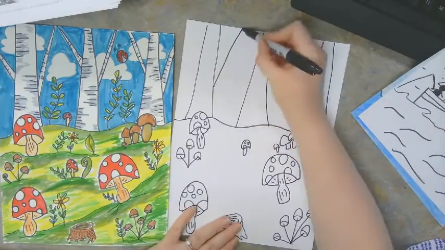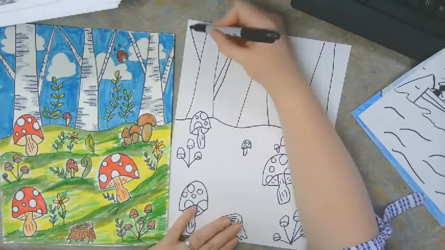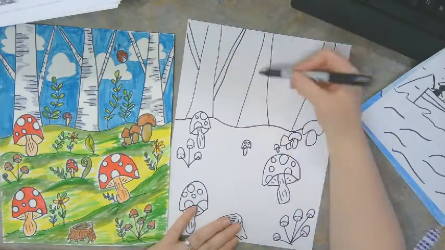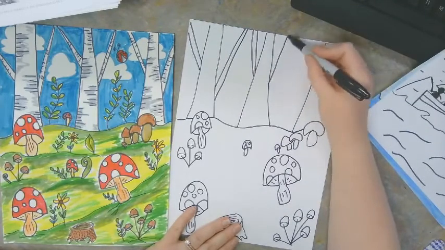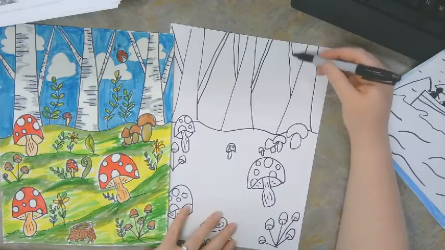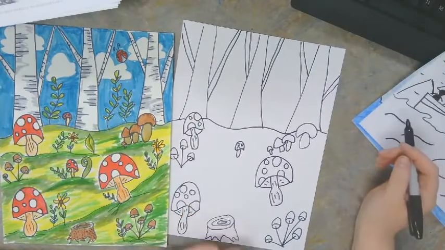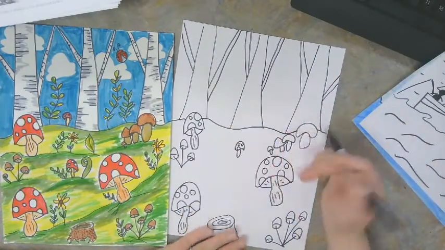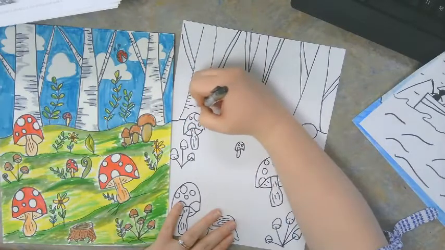I'm going to add a couple branches. You could do different branches than me. Alright, I'm pretty happy with those branches. Other things you want to add to your birch trees are just some lines to make them look like they're actually birch trees.